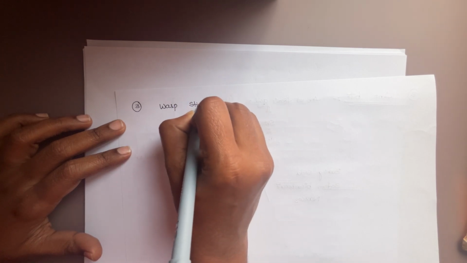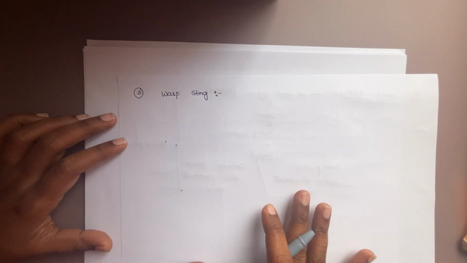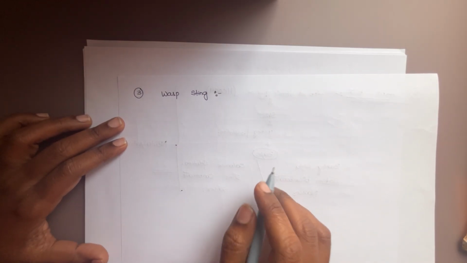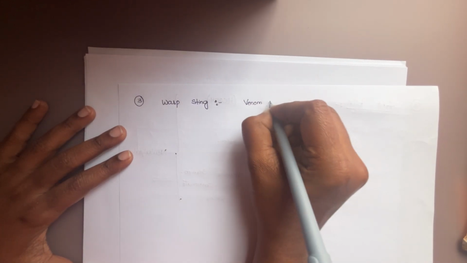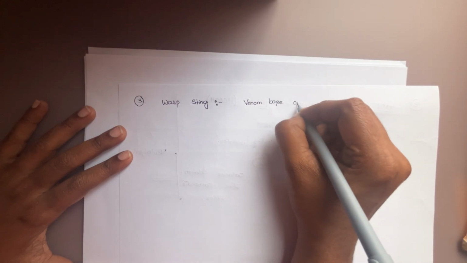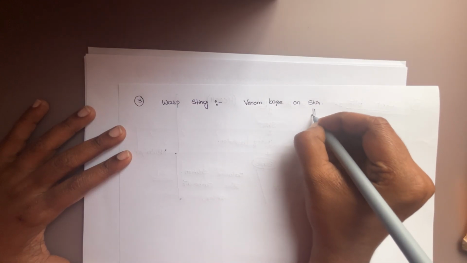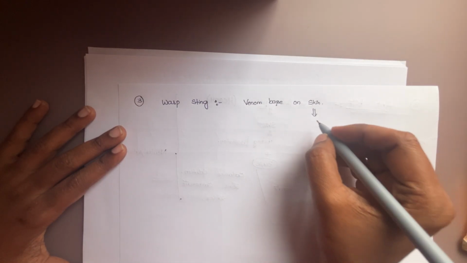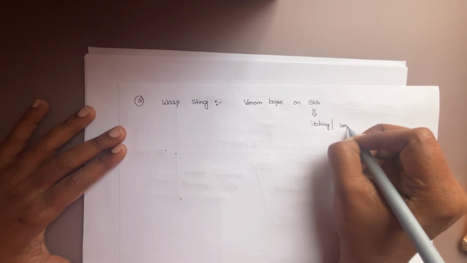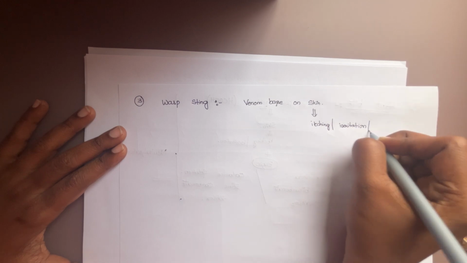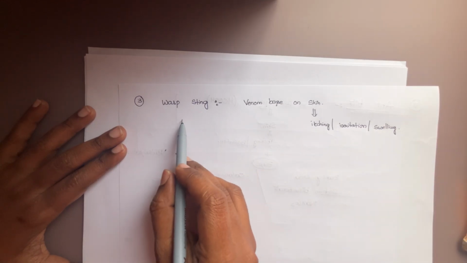Wasp sting, nothing but like a honeybee. A wasp sting usually releases venom base onto the skin. Whenever venom base is on the skin, it may cause a lot of effects. Initially itching, irritation, and swelling also.